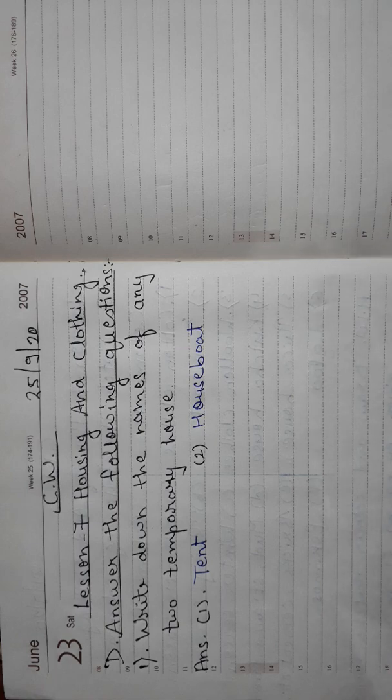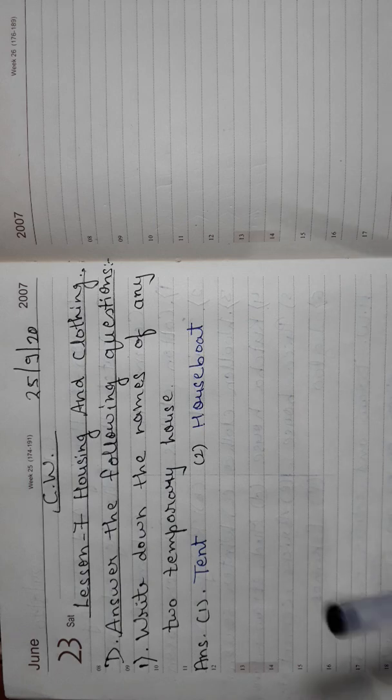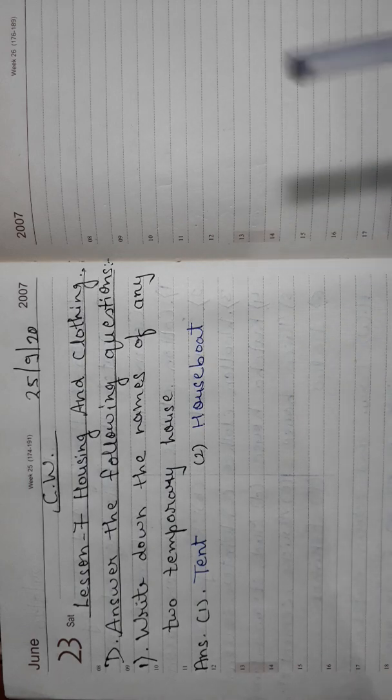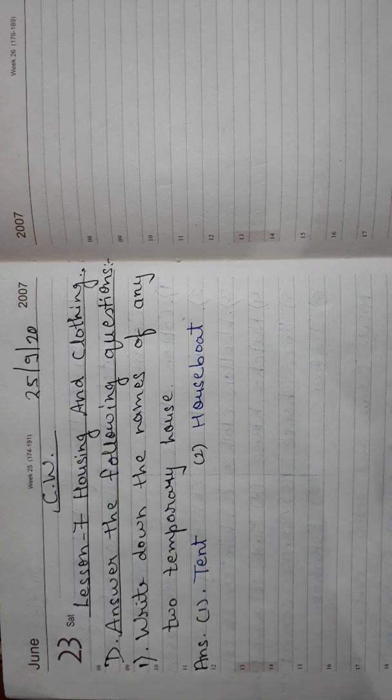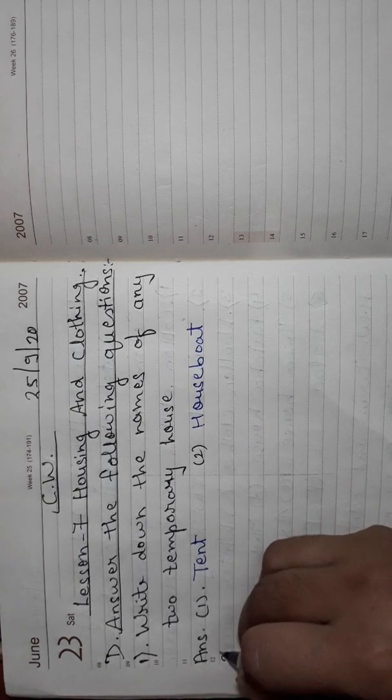Temporary house are those house which are movable. Today they are at one place and tomorrow, day after tomorrow, they will be at another place. They are movable. They are not fixed and permanent. So they are called temporary house, which can be moved from one place to another. Let's move to the second question.